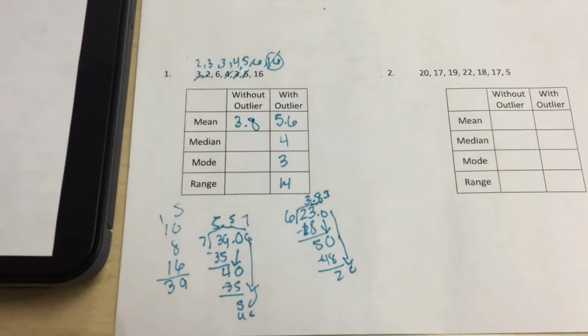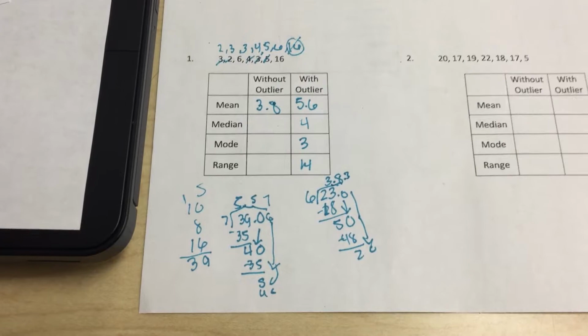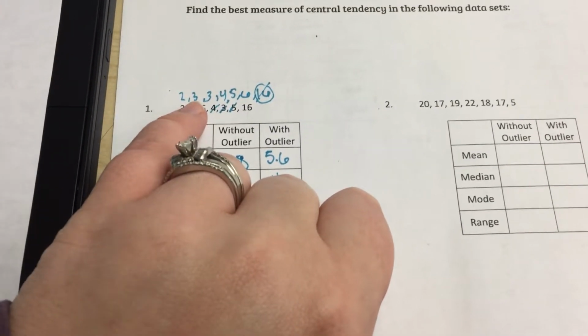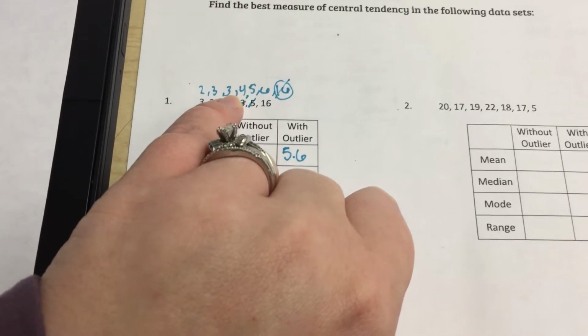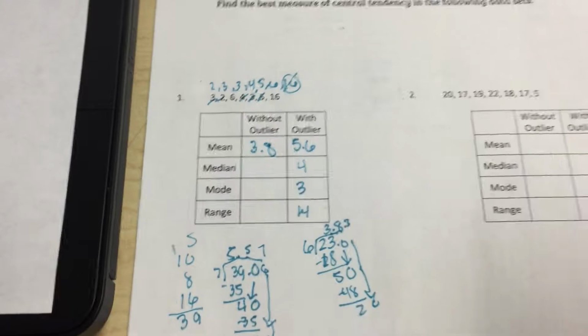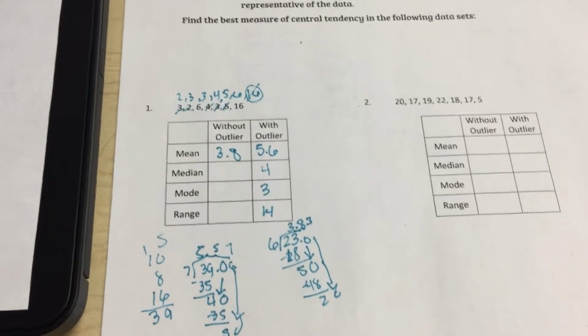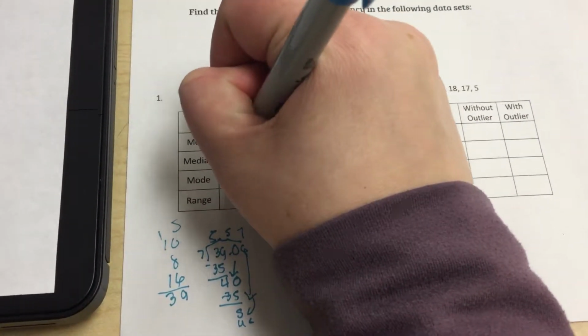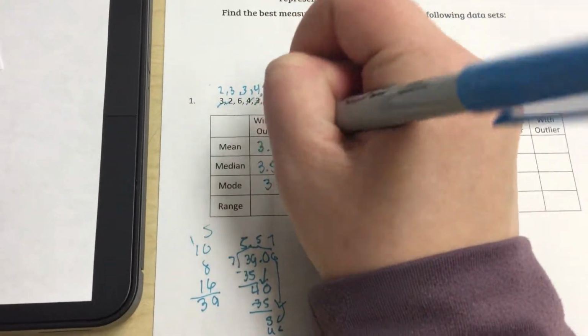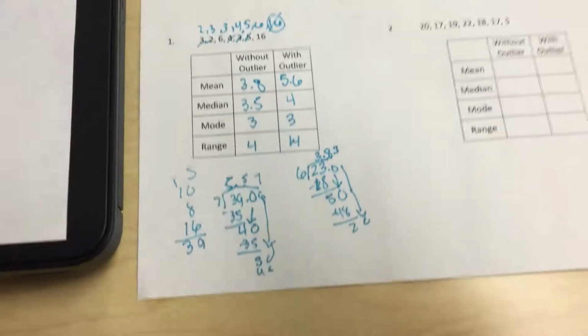Okay. Then we're going to have to figure out our median, which is going to be our middle number. Since I have an even number, I'm going to have 3 plus 4, because those are my middle two. Add them together, I'm going to get 7. When I divide 7 by 2, I'm going to get 3.5. My mode is still going to be 3, and my range this time is going to be 4.